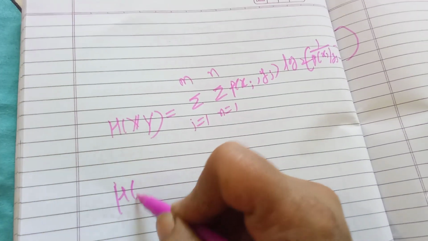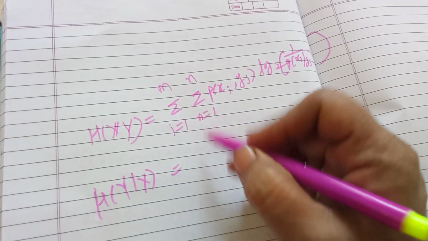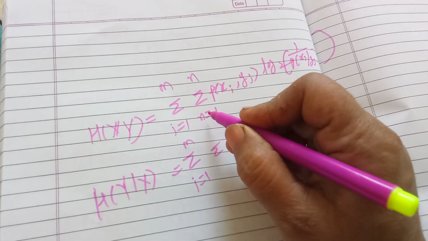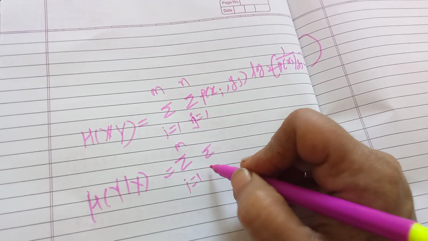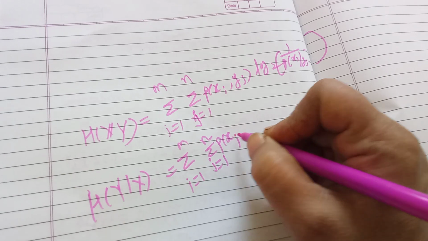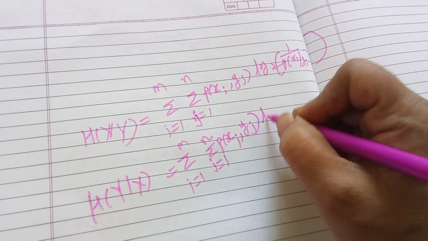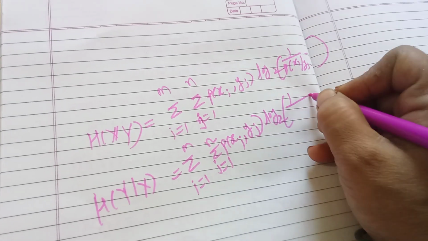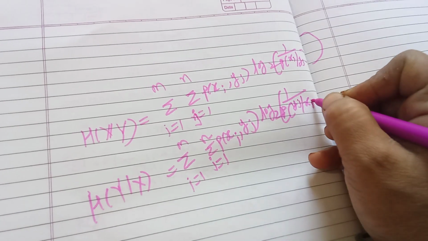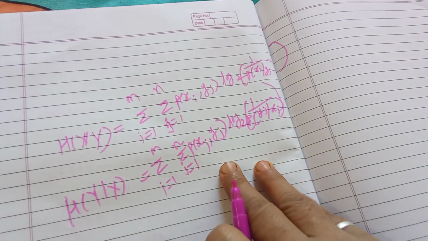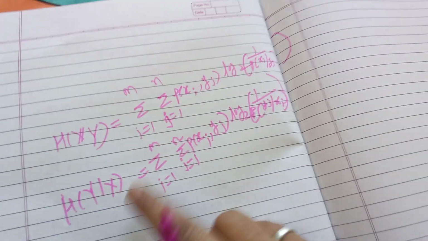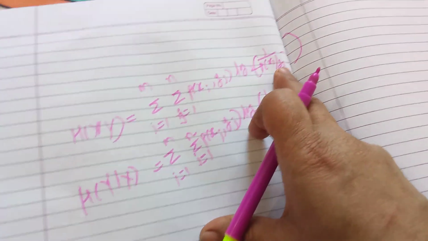And if it is H(Y given X), then summation i equal to 1 to m, summation j equal to 1 to n, P(xi, yj) log 2 of 1 by P(yj given xi). So for computing these, you have to see for the joint as well as conditional probabilities.